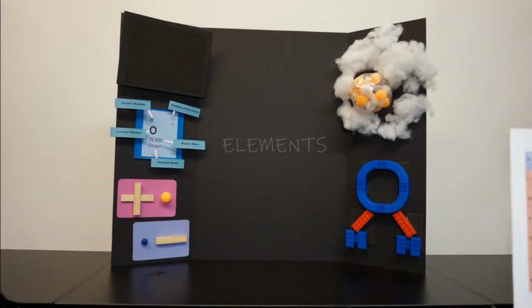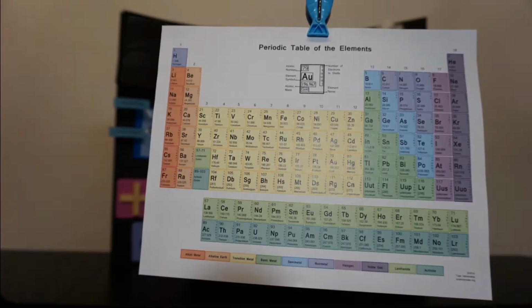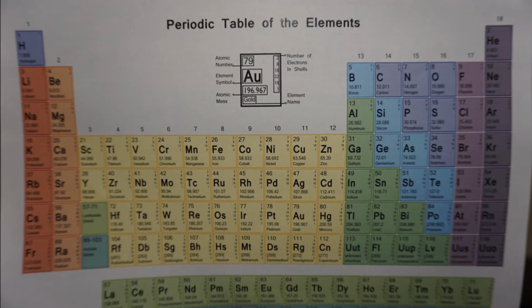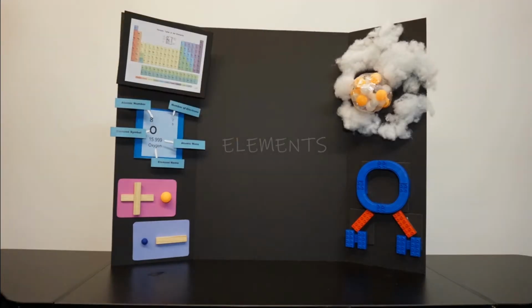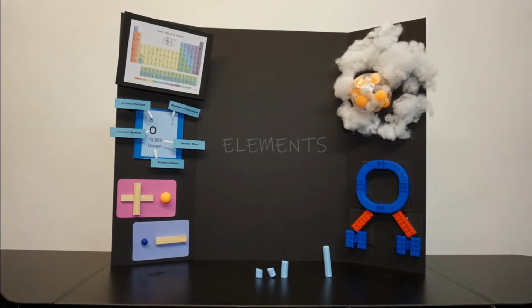The periodic table of elements is a chart to help us organize the building blocks of our existence. Elements can be defined as units of matter that cannot be broken down further. Take a look at this chalk. Chalk can be broken down into something smaller, like chalk pieces. Chalk pieces can be broken down into something smaller, like dust. Because chalk and chalk pieces can be broken down further, they are not elements.